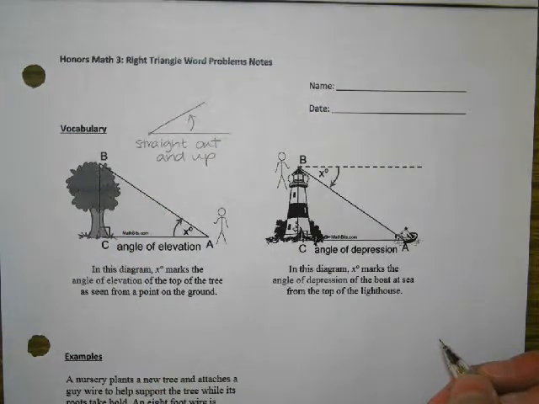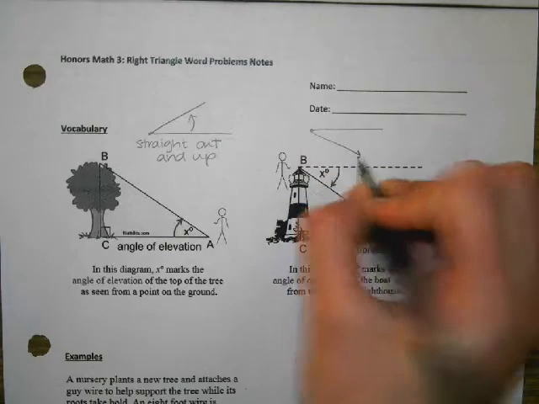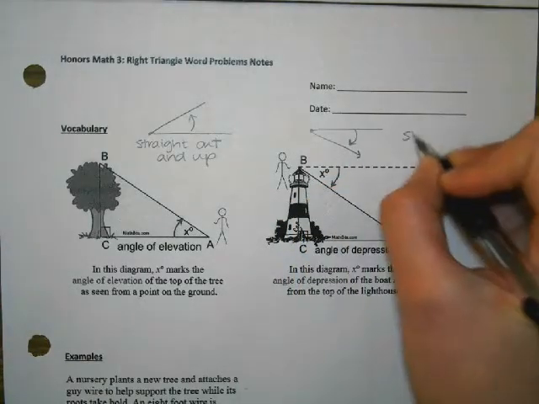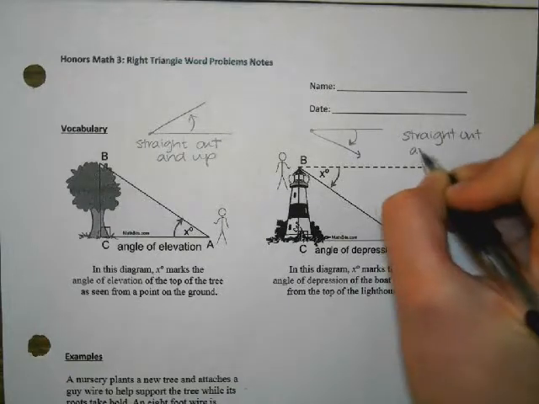The other angle is angle of depression, which is straight out and down. So straight out and down.